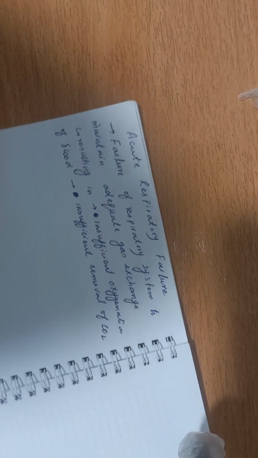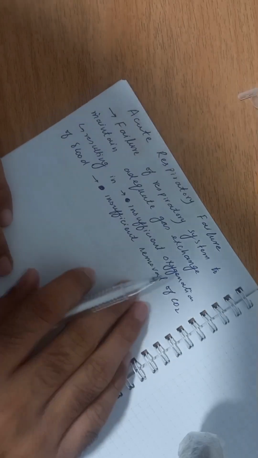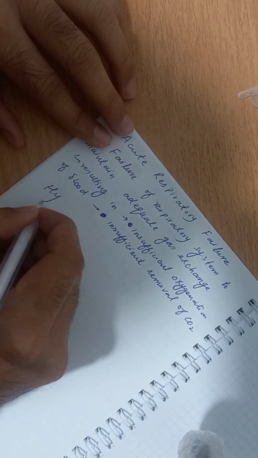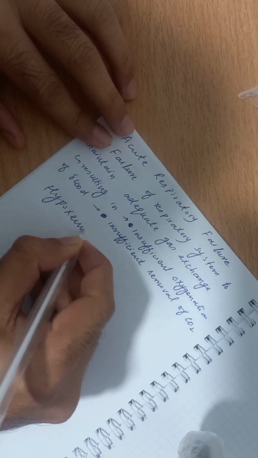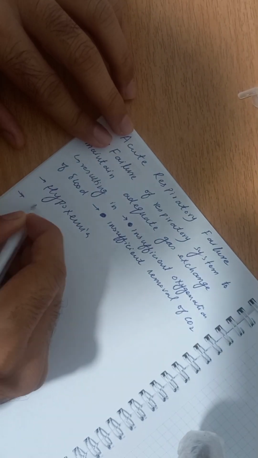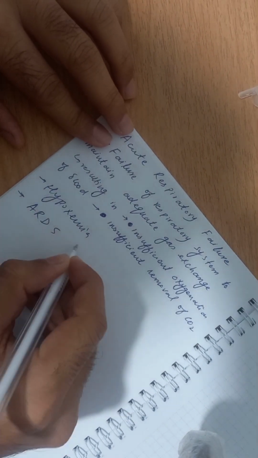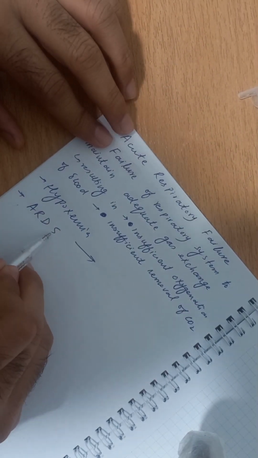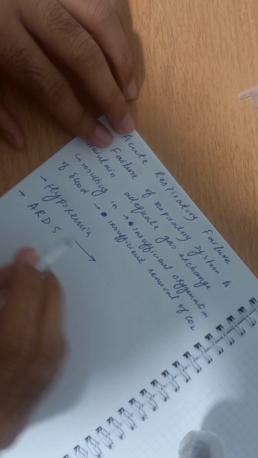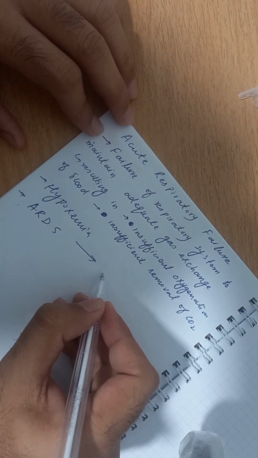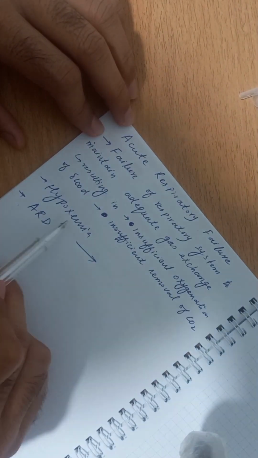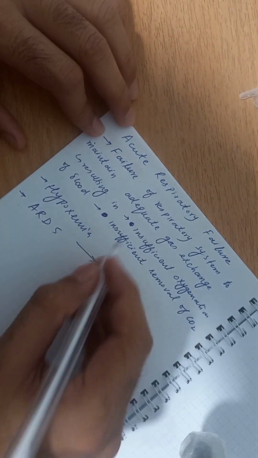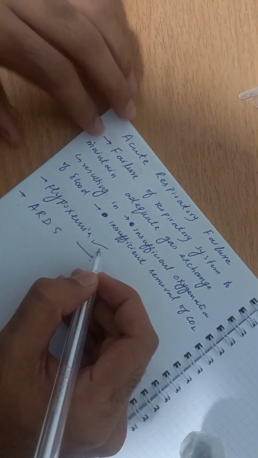All right, so now in acute respiratory failure we are further going to discuss hypoxemia and ARDS, because these two are the conditions, hypoxemia and acute respiratory distress syndrome, ARDS, which ultimately lead to acute respiratory failure if they're not promptly managed. So first of all, let's start with hypoxemia.